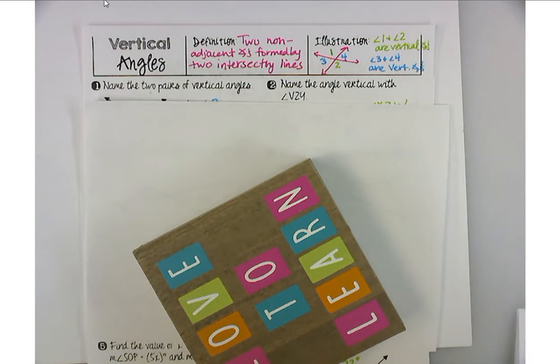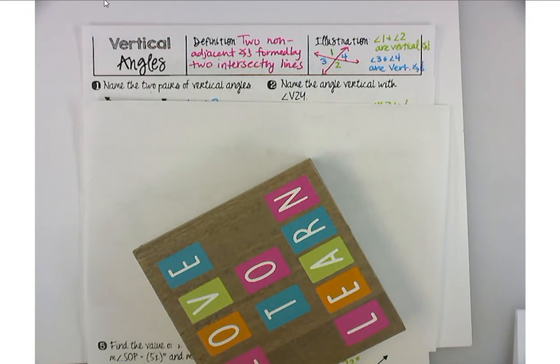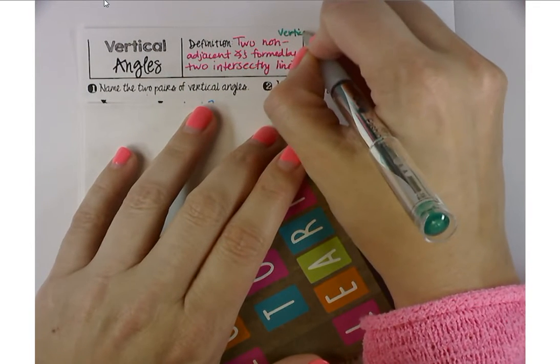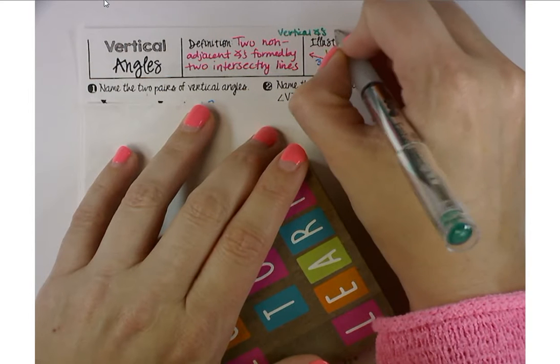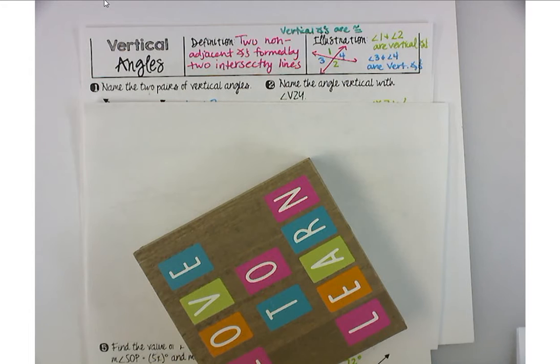And I wrote this at the bottom. I'm just going to write it at the top too. The relationship is that vertical angles are congruent. So that's important. Okay, vertical angles are congruent, which means that they are equal to each other.